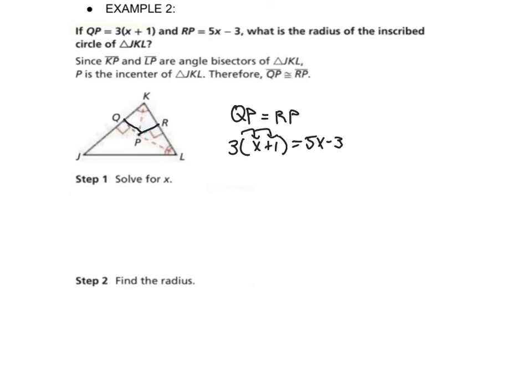Distribute, we get 3x plus 3 equals 5x minus 3. Add the 3, subtract 3x. So we get 6 equals 2x. Divide by 2, and we get x equals 3.